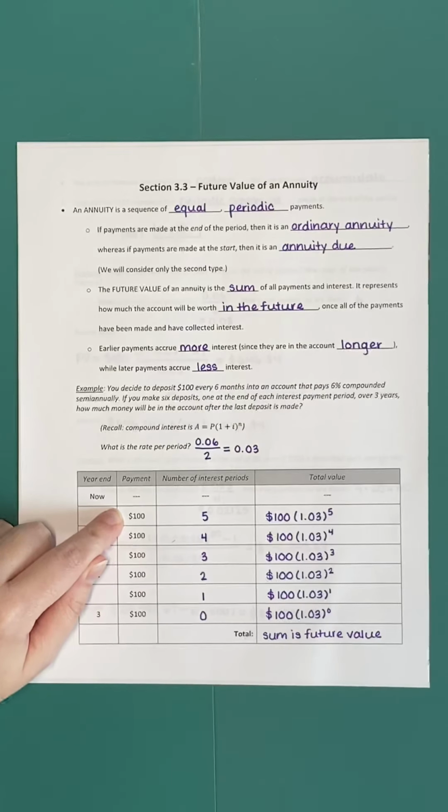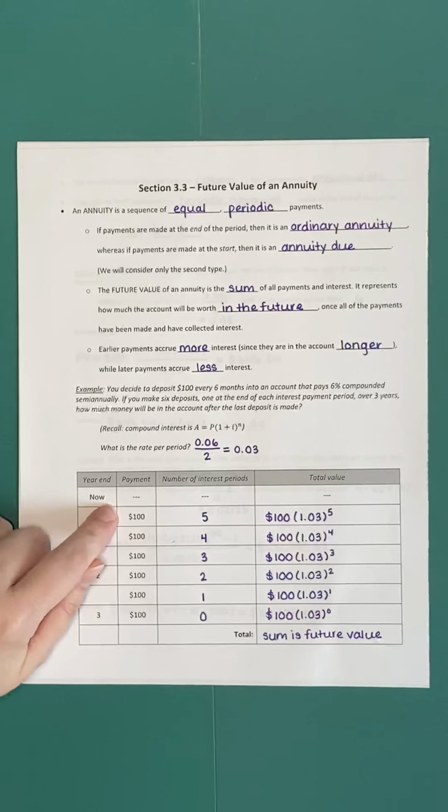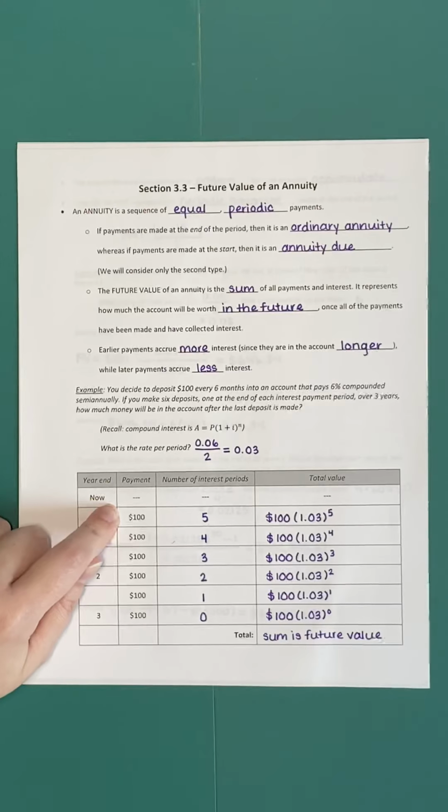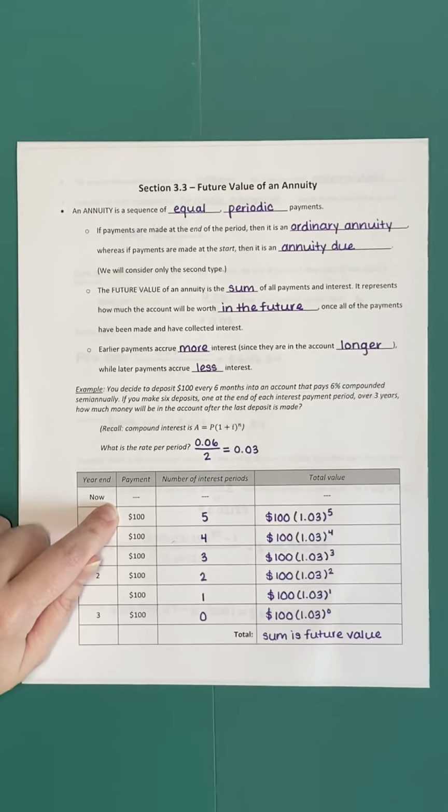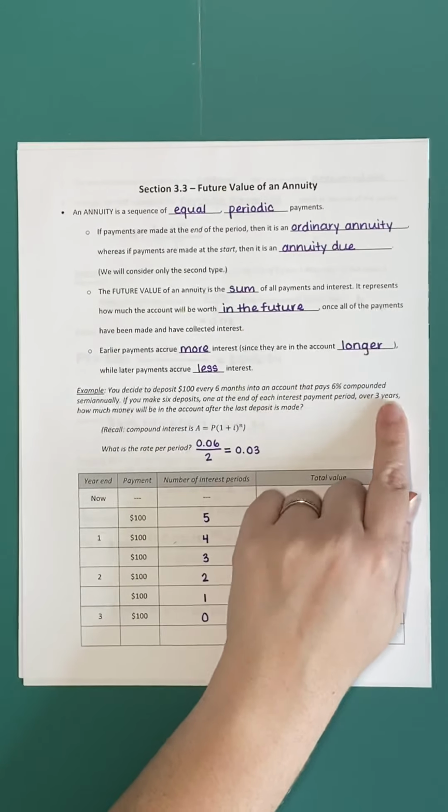What we want to think about is how long, over how many periods, that $100 accrues interest. So this is at the end of June, okay? I want to think about how many additional interest periods elapse before we get to the end of this investment at the end of 3 years.